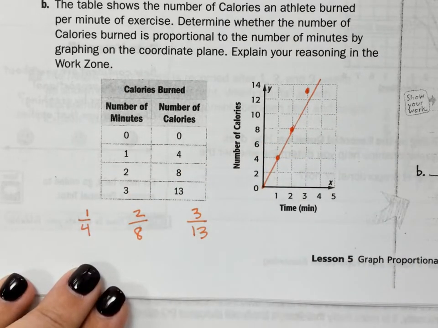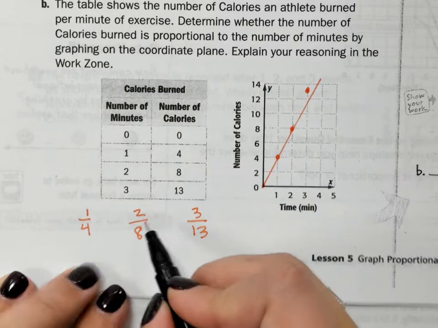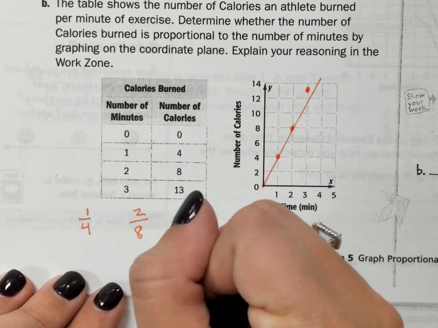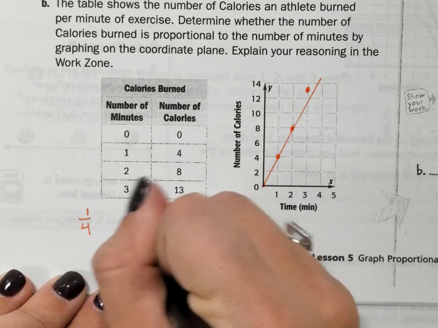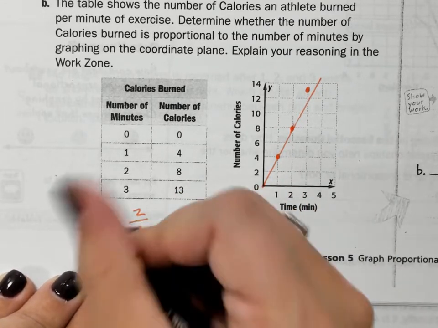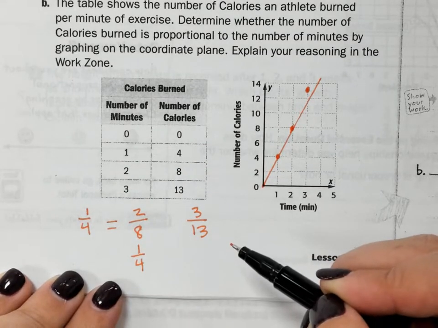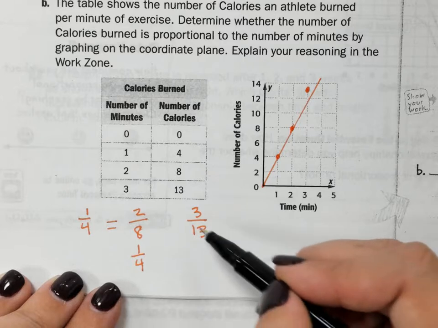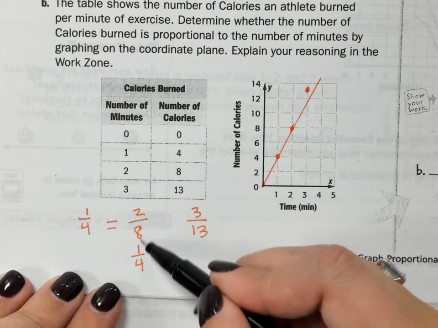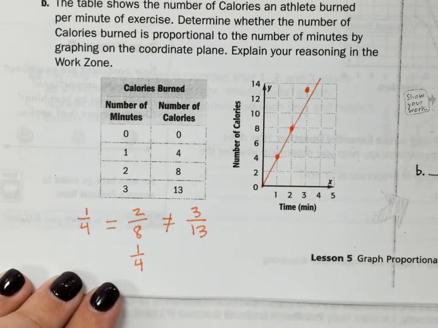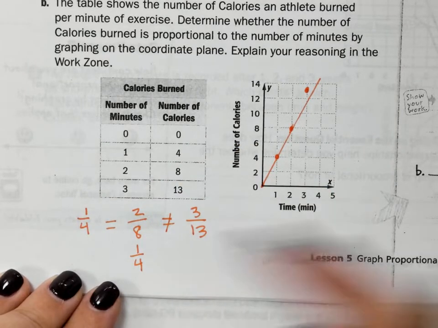Remember, to tell if they're proportional or not, you have to simplify them as far as you can. So can I simplify 2/8? To what? 1/4. So I know that these two are equal to each other, right? But what about 3 over 13? Can I simplify that? Nope. So is 3 over 13 equal to 2/8 or 1/4? These two are not equal. So that also tells me that they're non-proportional.